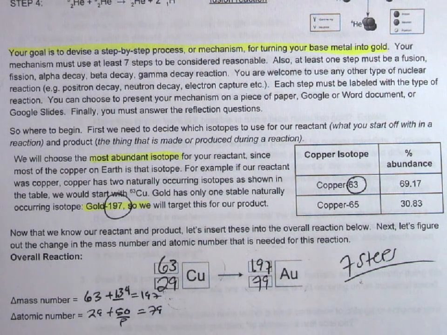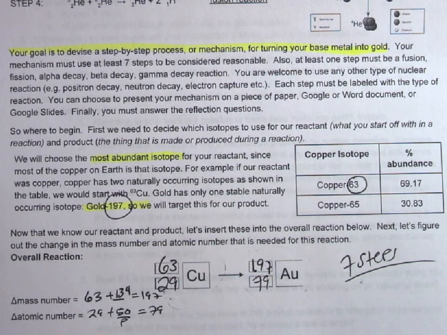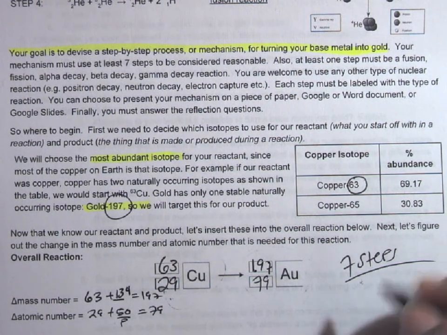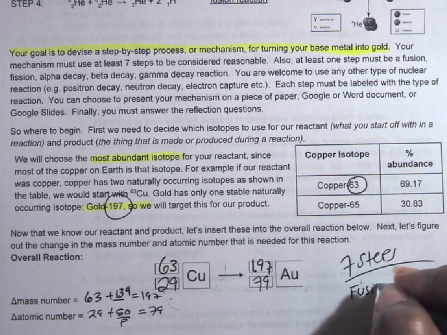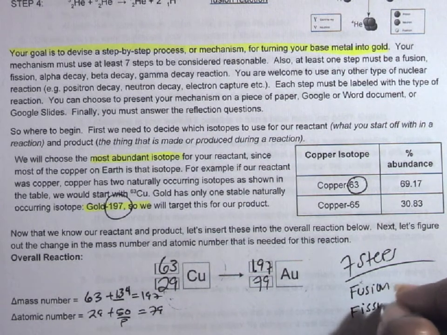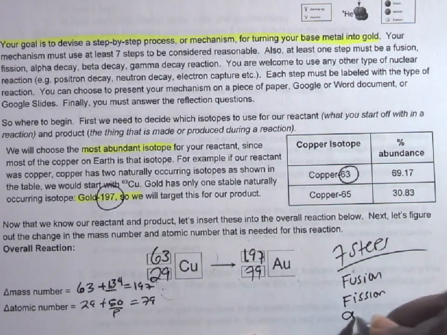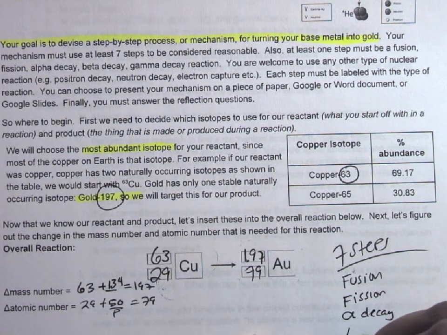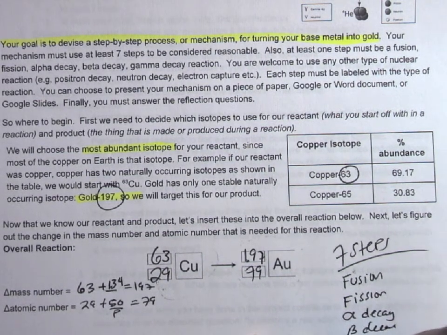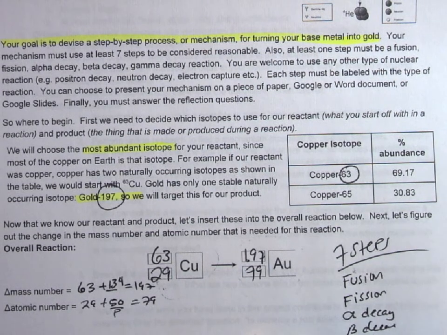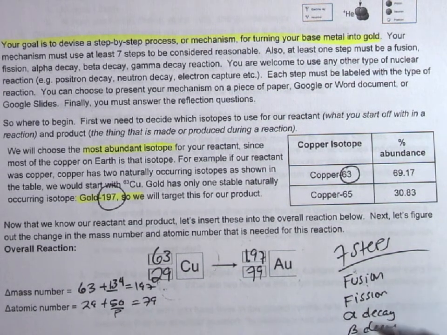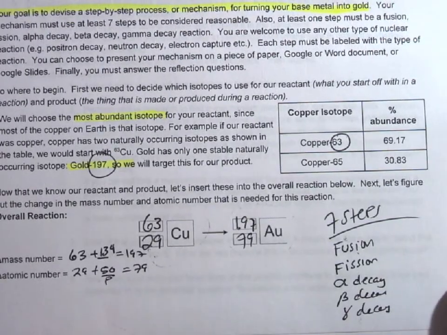So this is how you're going to start this process: first figuring out what you need to do to get from what you're starting with to what you're trying to end with. And once you have that in mind, it gives you a better sense of what exactly you can do. Now, remember, you have to do 7 steps, and you have to have at least one fusion, one fission reaction, an alpha decay, a beta decay, and a gamma decay. Okay? I don't care what order of steps you use these in, however you want to do it.